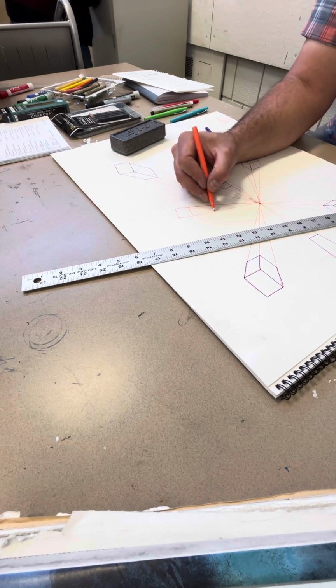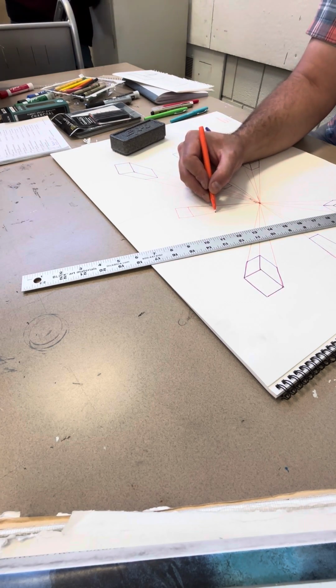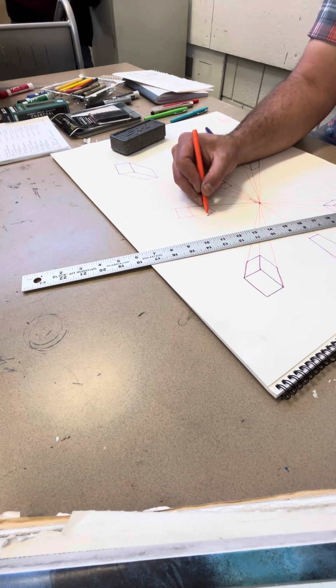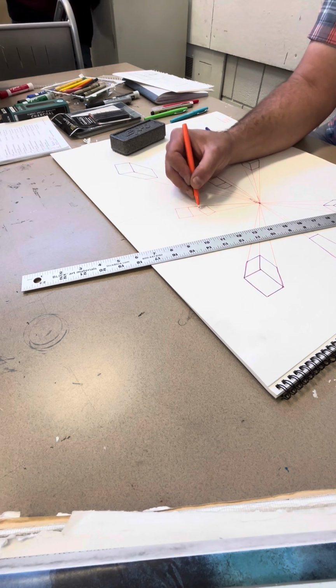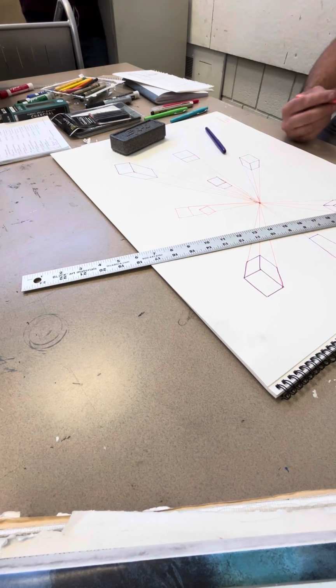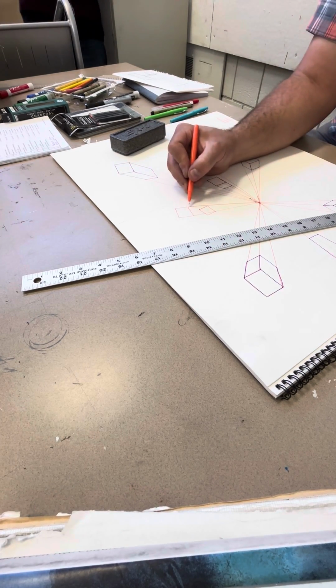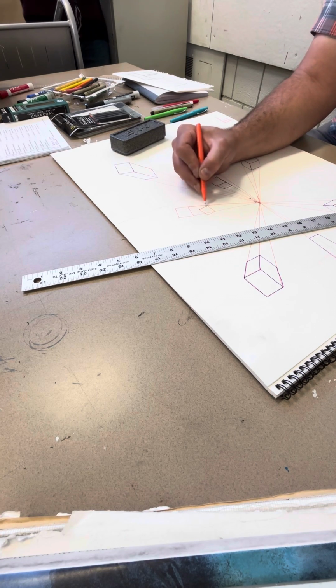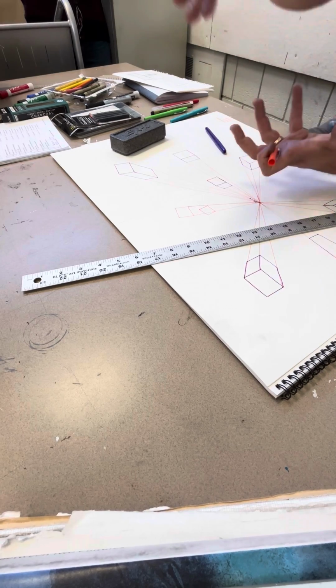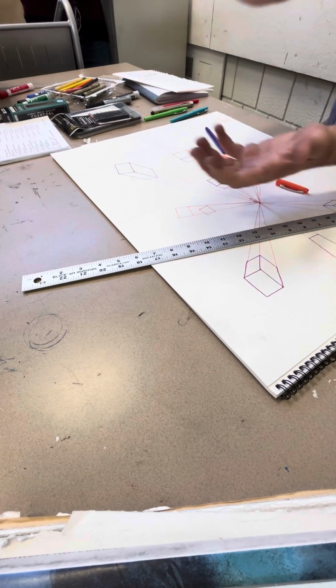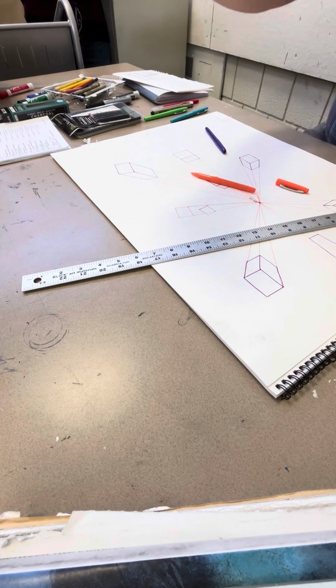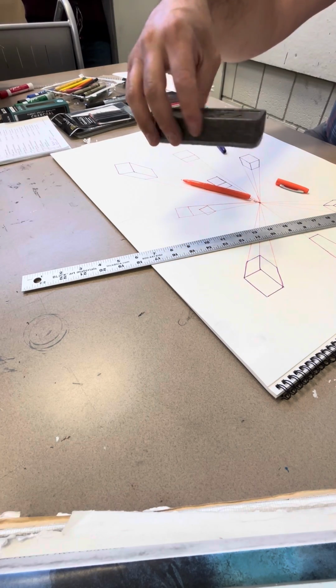And I'm going to say this is where we end up. If I am aware that this shape is, let's say this side, the top of it is like this, and then the bottom of it is getting twisted that way.